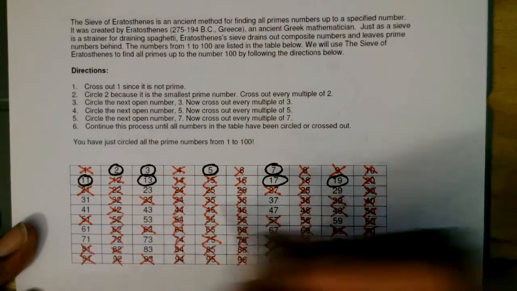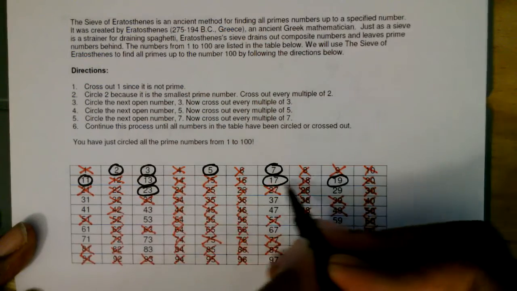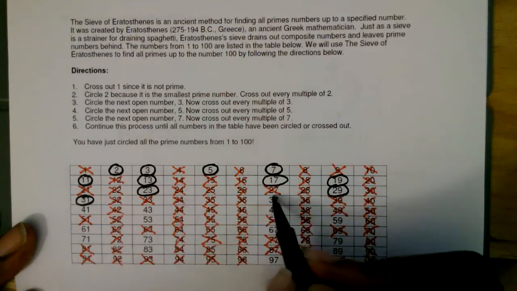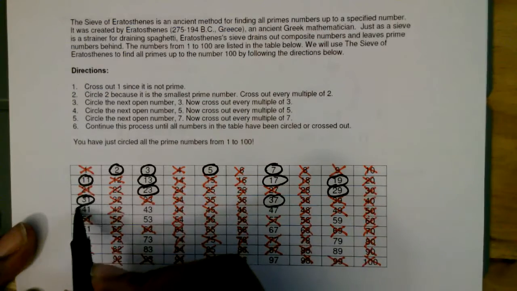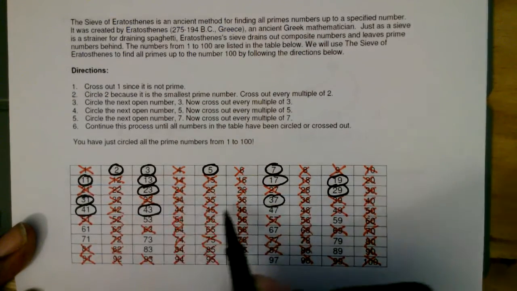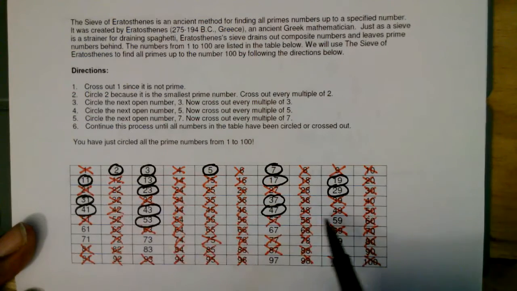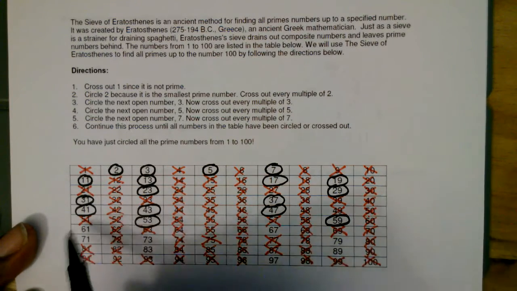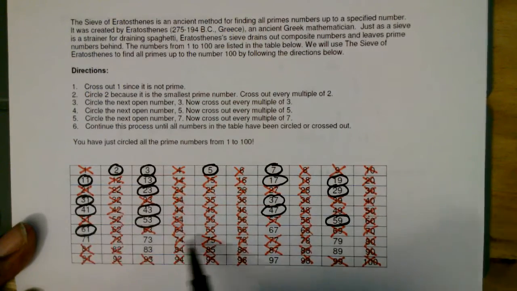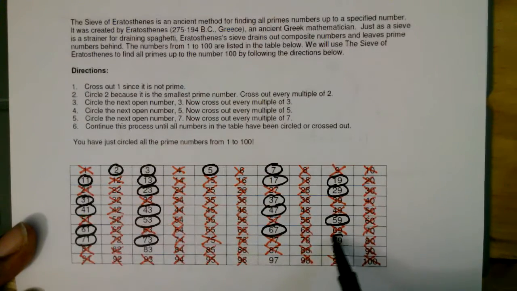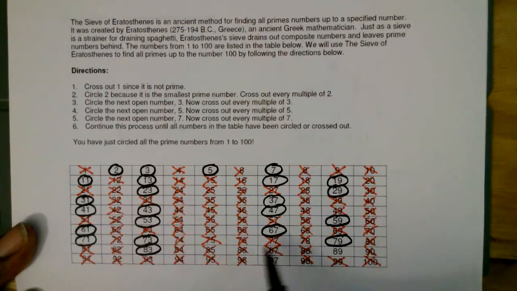17, 19, 23, 29, 31, 37, 41, 43, 47, 53, 59, 61, 67, 71, 73, 79, 83, 89, and 97.